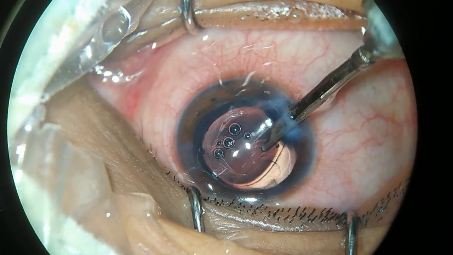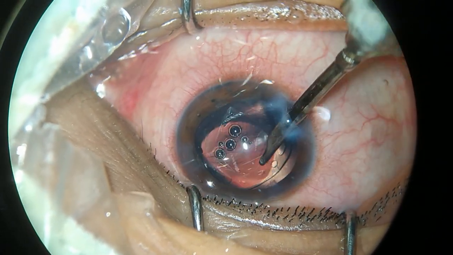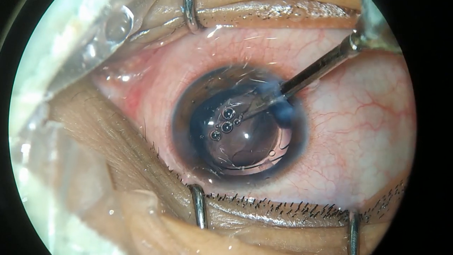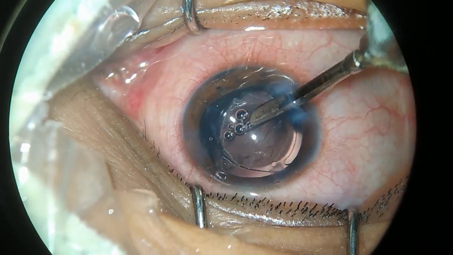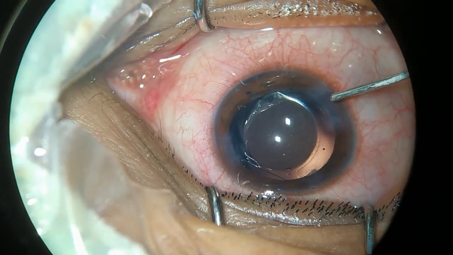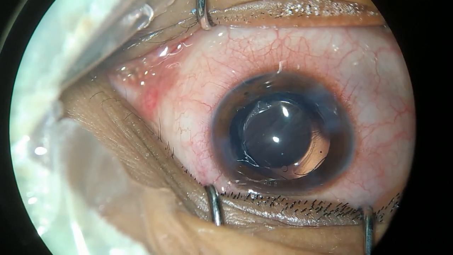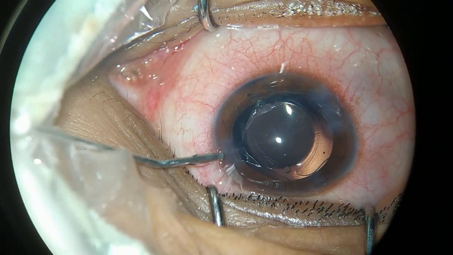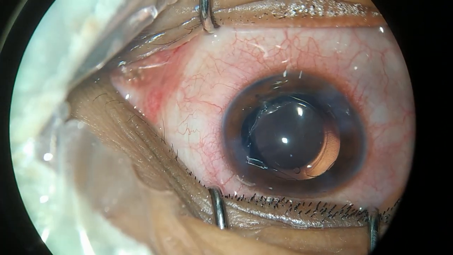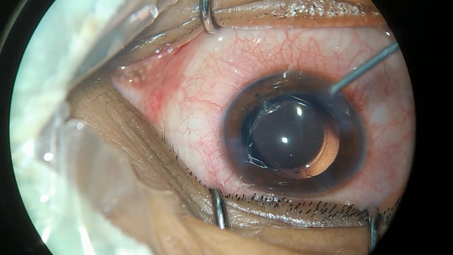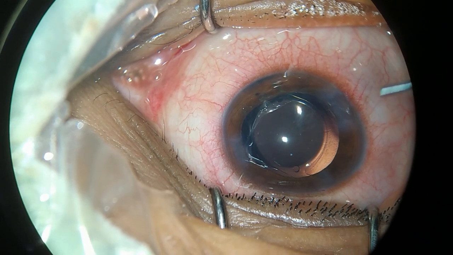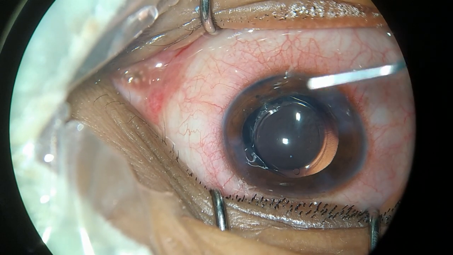Now that the cataract surgery is completed, we move on to correct the iridodialysis. First, the pupil is constricted using intracameral carbachol. We have chosen to use a sewing machine technique for the iridodialysis repair.